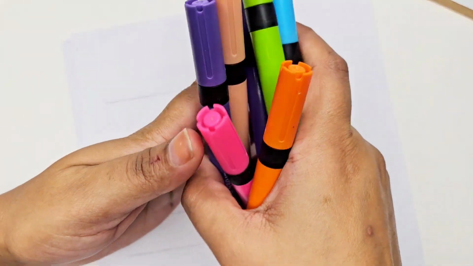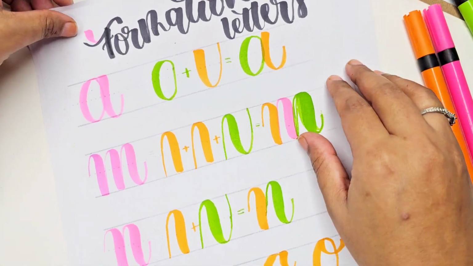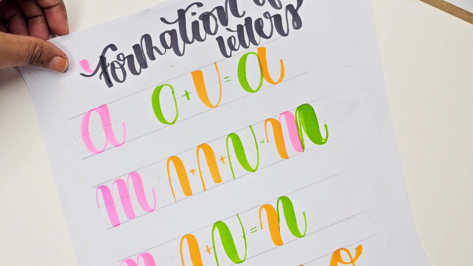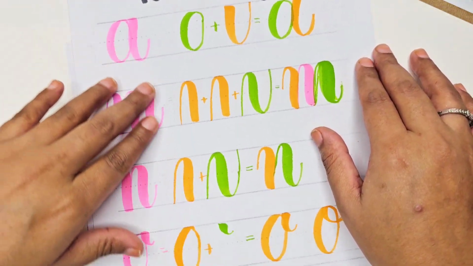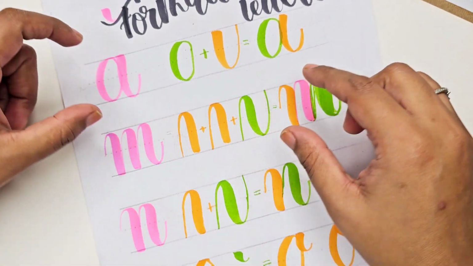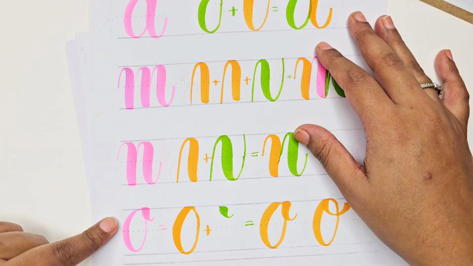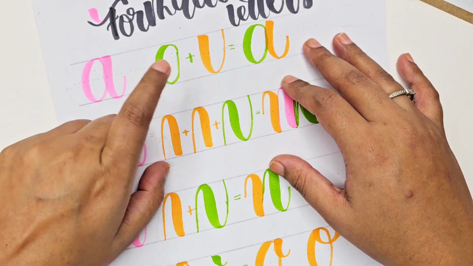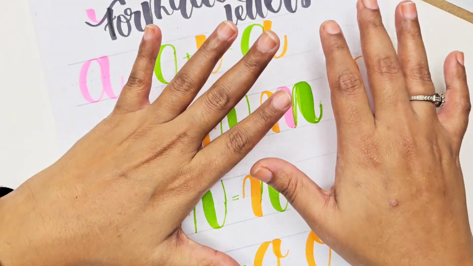And in our previous class, no, it was lesson number 3, the formation of letters, there we broke down these letters A, M, N and O into different strokes that you can see, oval, underturn, and then this was how A was formed.